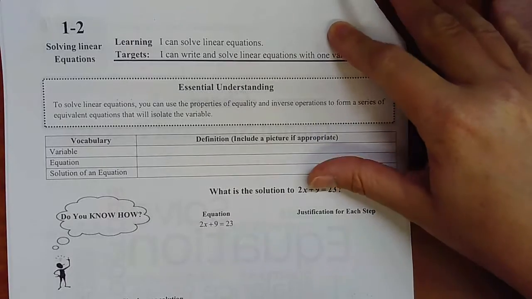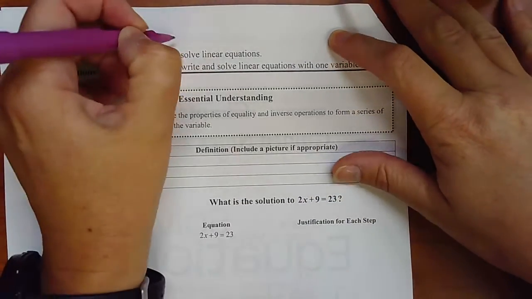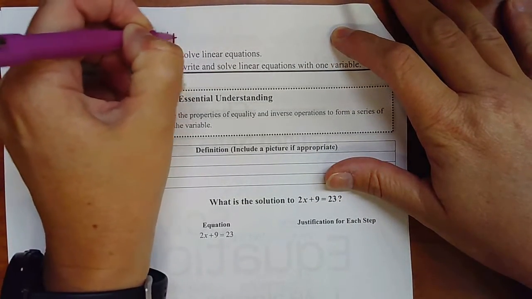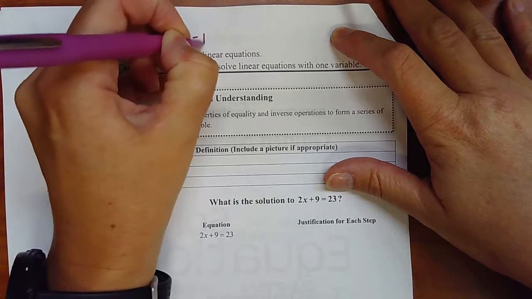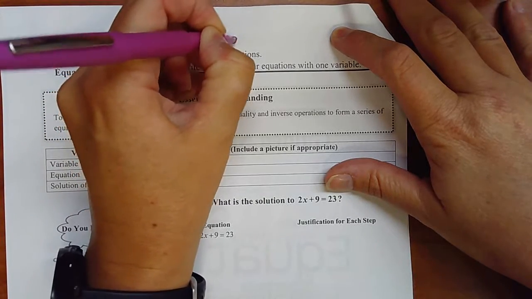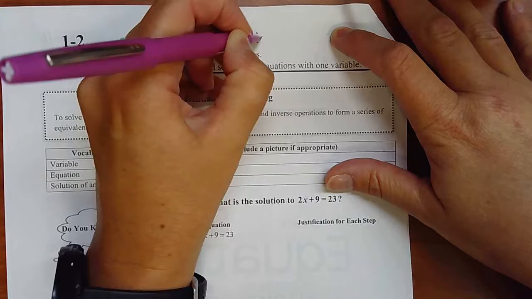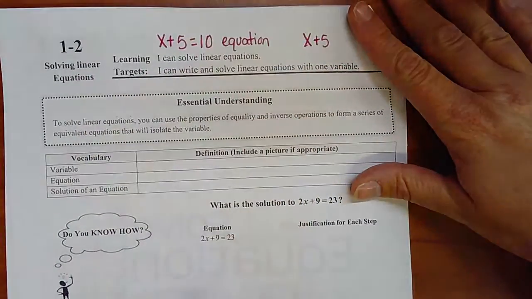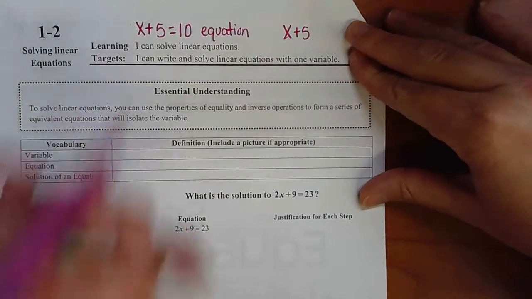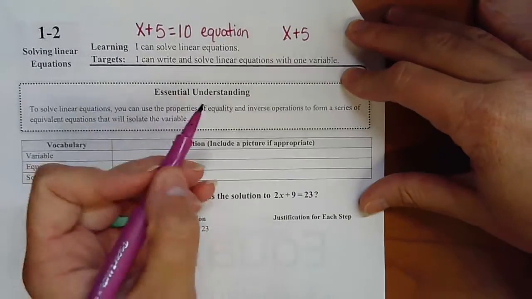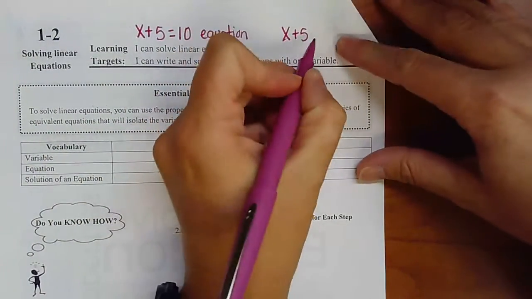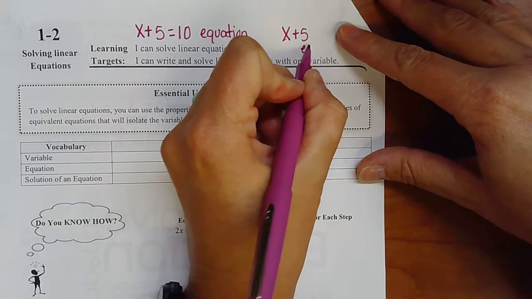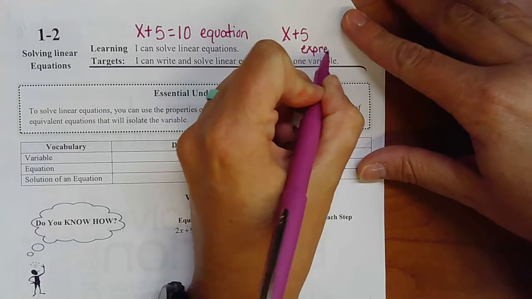Linear equations are when you have equal signs. So like x plus 5 equals 10 is an equation. And then just x plus 5, and I'm sorry, I'm left-handed. I cover everything up while I write. I try my hardest not to. And then x plus 5, this right here is just considered to be an expression.